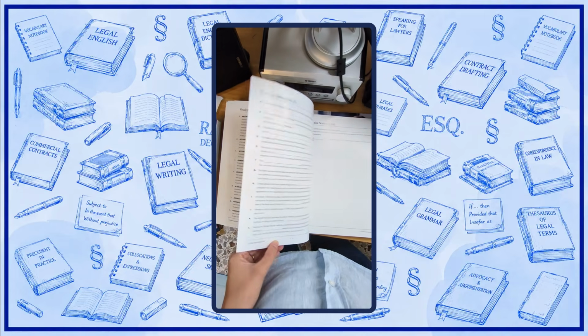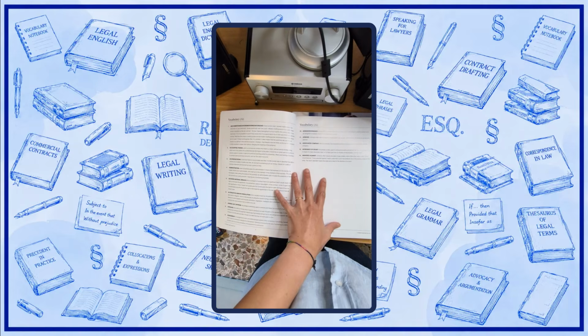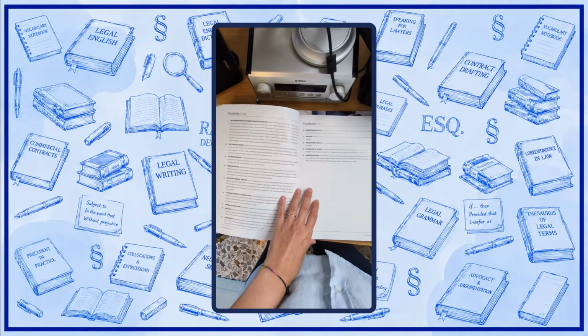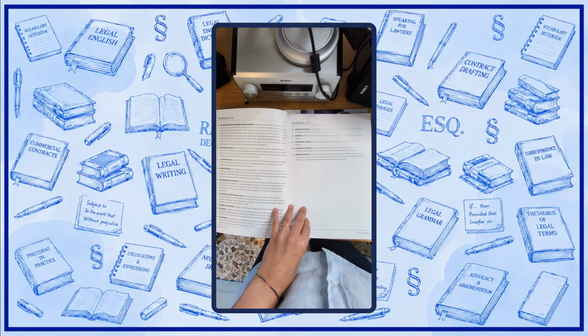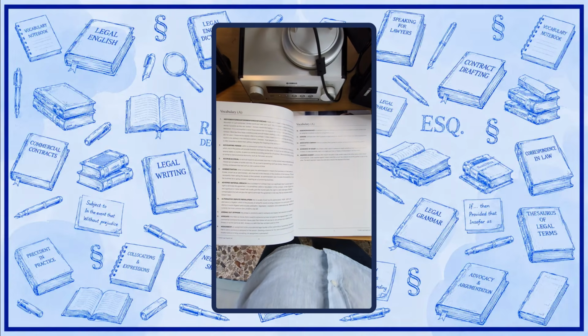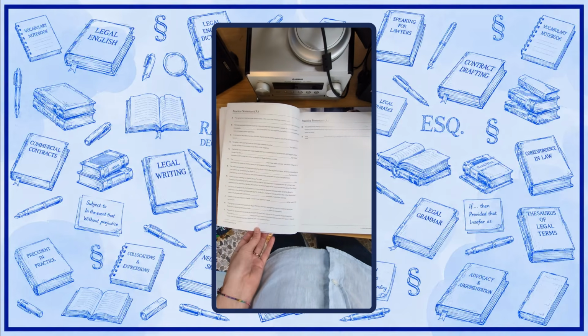And I'd say the exercises are quite challenging. So you would use this book, in my opinion, if you've already studied a little bit of contract law vocabulary and contract vocabulary, because if this is the book that you're starting with, it might be a bit of a challenge for you.